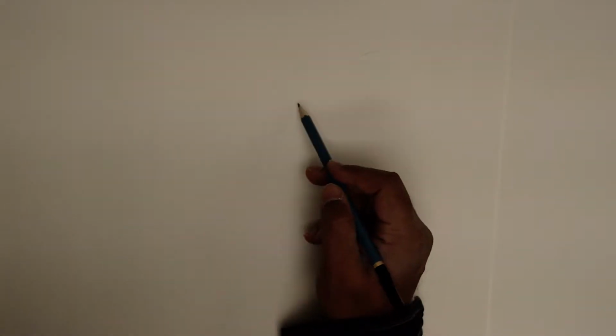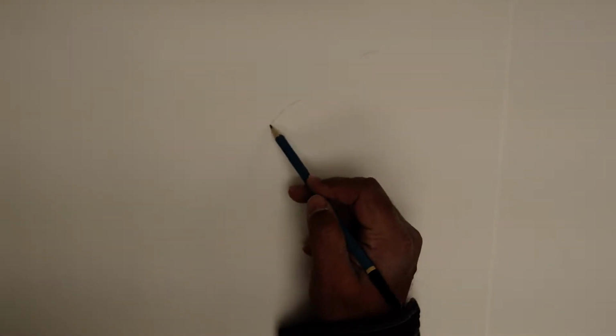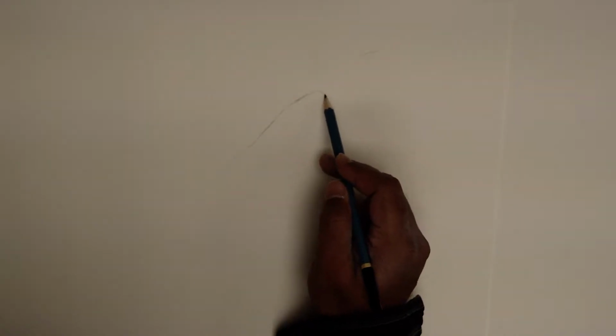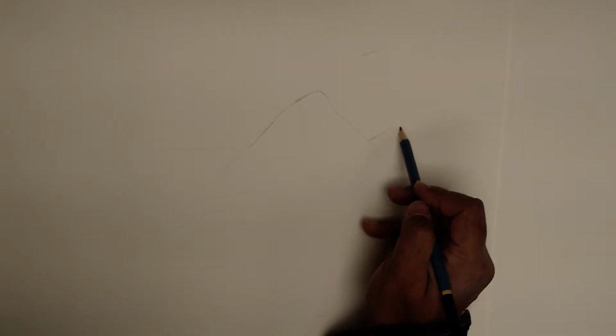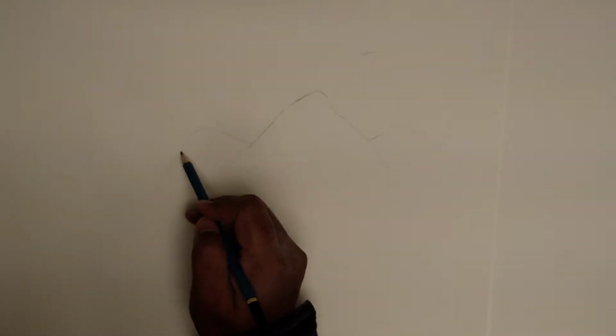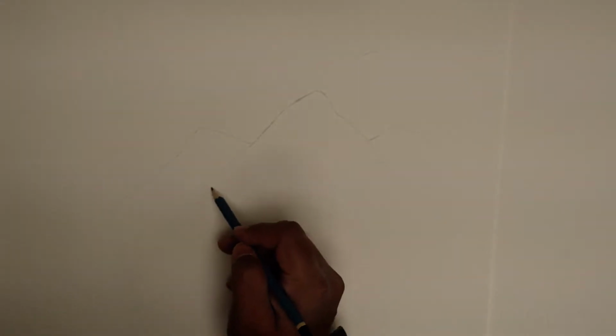Today we are going to do a mountain. So a quick sketch of a mountain. So it's easier than you think. So what you can do is, to begin, you can Google some images so that you can see the surface of different mountains. So I have chosen to go like so.